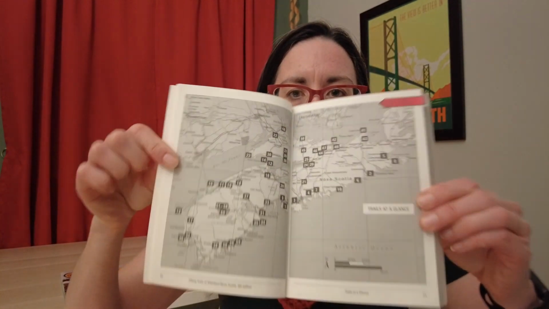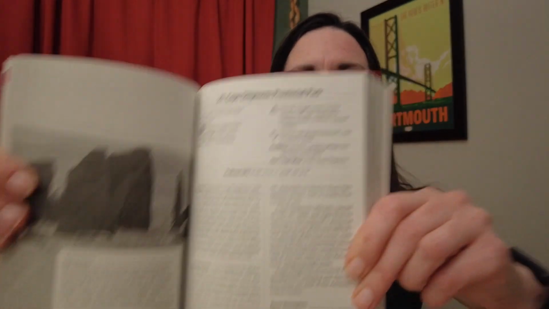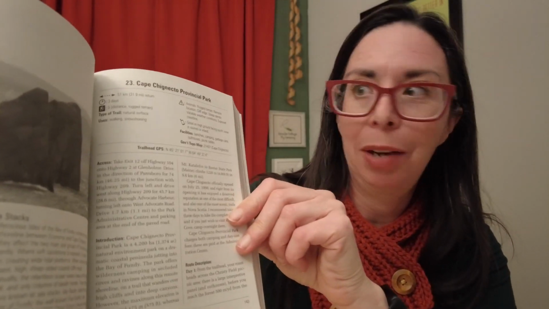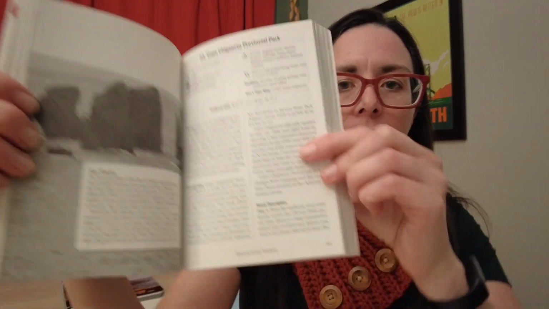The way that this one is set up is there's a map at the start. So the map indicates where all the hiking trails are, and those are numbered, and then you just turn to that number of the trail in the book. And I just happened to turn to Cape Chignecto Provincial Park, which is an awesome trail. It's a big trail, not a day hike. I would suggest that it's definitely an overnighter. But you can get all of that information from the book.